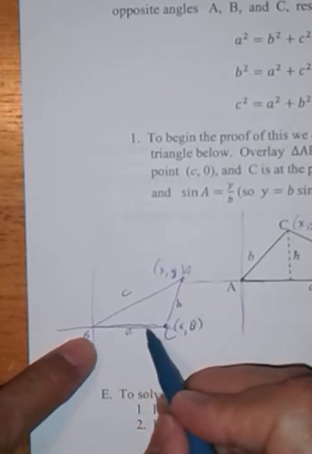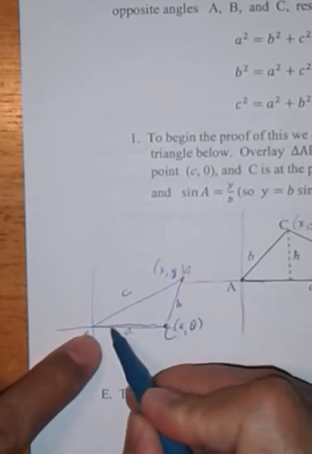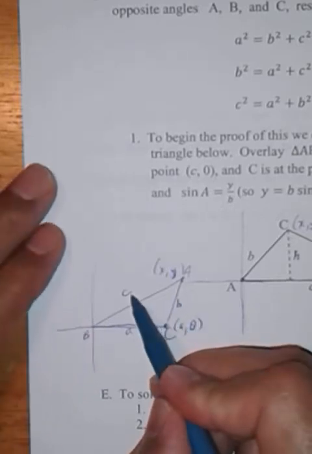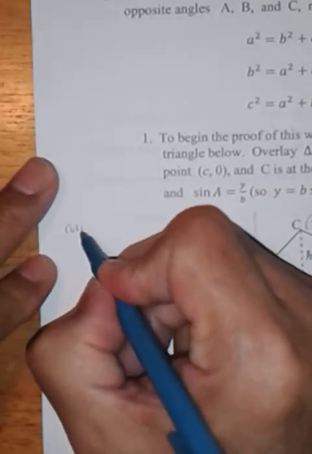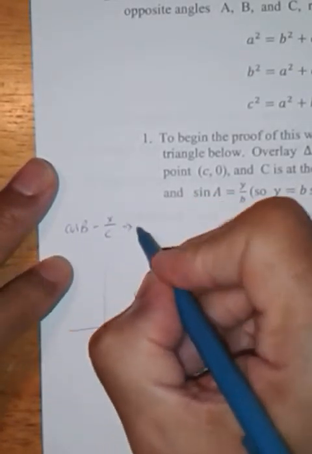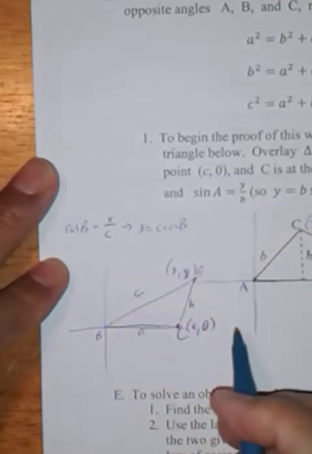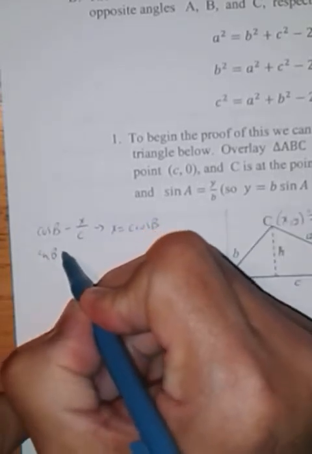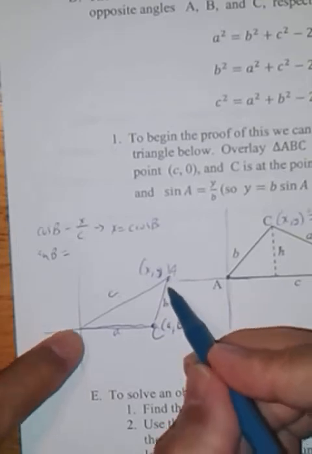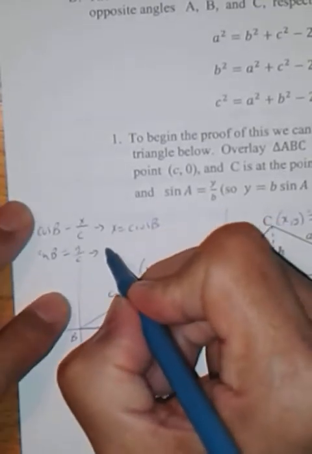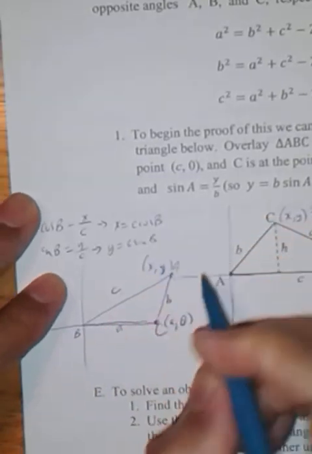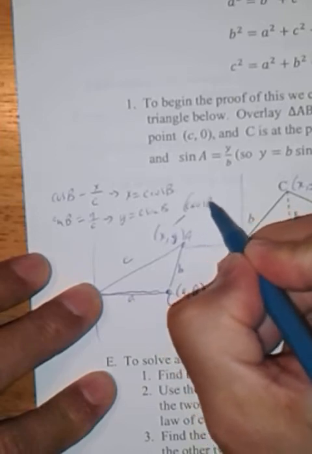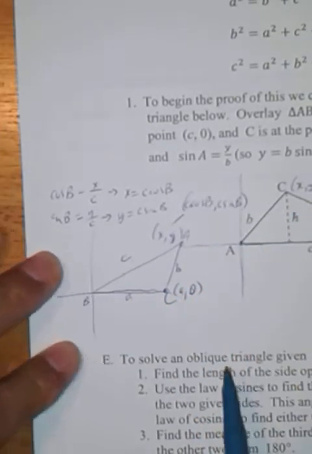You would say, let me see, so the cosine of B is X over C, right, so cosine B is X over C, so X equals C cosine B. Okay, and sine of B is y over c, so y equals c sine b. Okay, so these coordinates could be written c cosine b, comma c sine b. And then you do the same thing, you find the distance b.